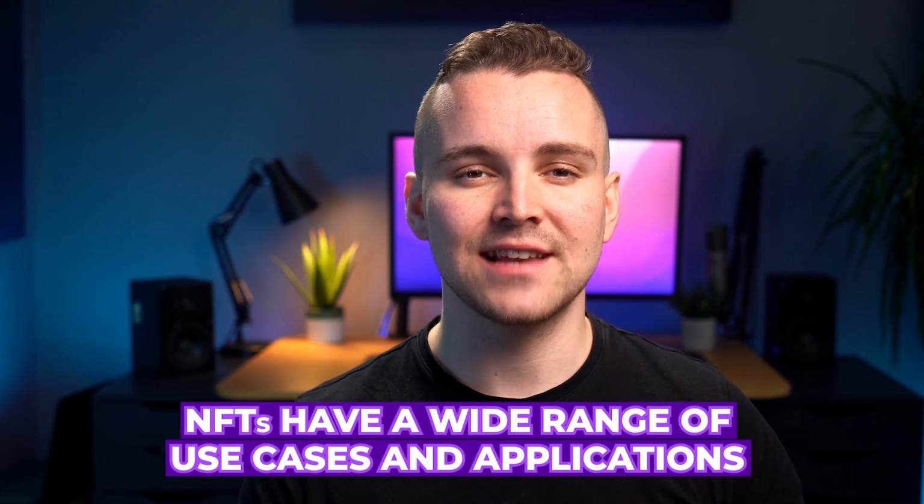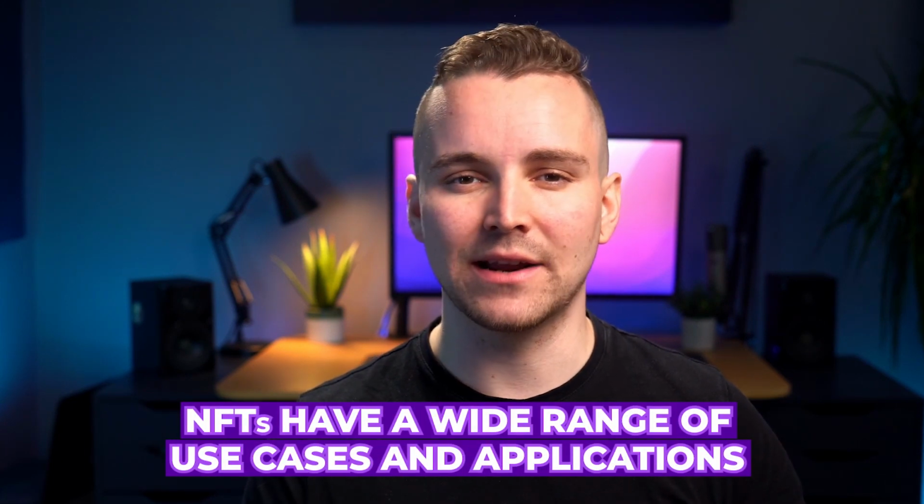Non-fungible tokens, or NFTs, are a type of digital asset that is unique and cannot be replaced with another token. They could be anything from a virtual item, to an in-game currency, to a tokenized share of stock, or even a piece of art. NFTs have a wide range of use cases and applications. The most popular types of NFTs include virtual items. These can be anything from in-game currency to custom skins for your favorite game character, or even artwork.